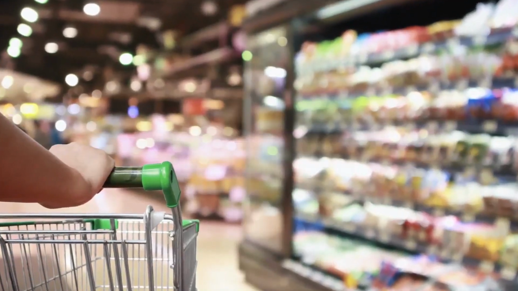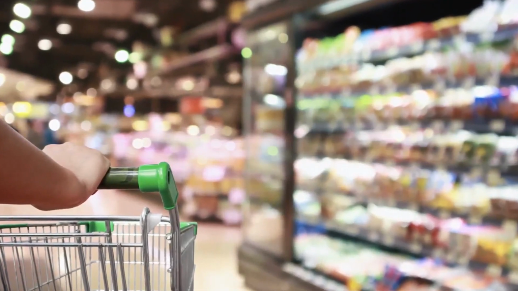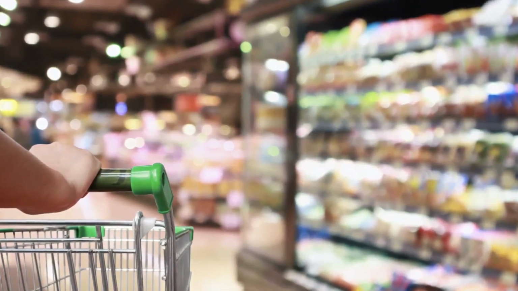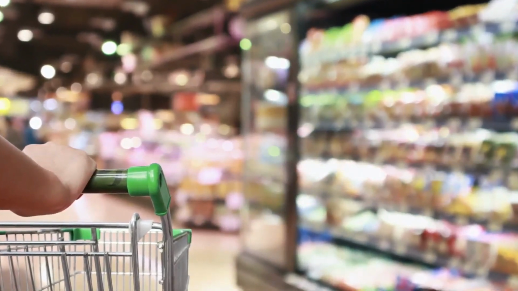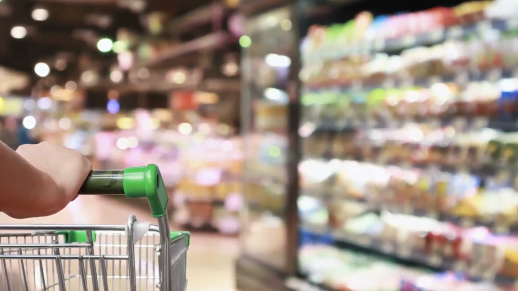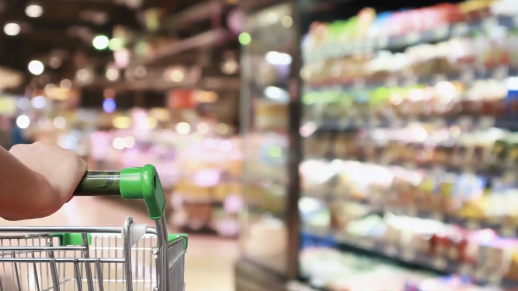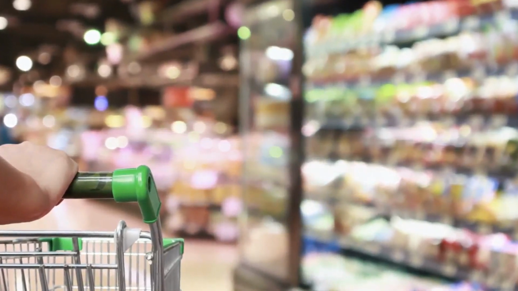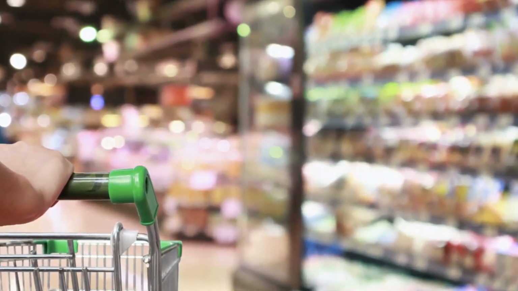Let me give you a metaphor. Think of a supermarket. In a supermarket, we have different sections for different types of products. We have a section for fruits and vegetables and another section for cleaning products. Now imagine if you had a supermarket with only a single section. All the products were in a single section. We could never find anything in that supermarket, right? So we want to organize our code like a well-organized supermarket.